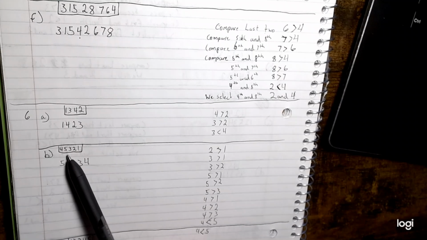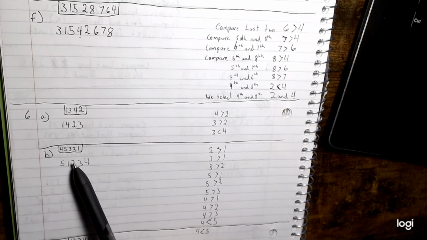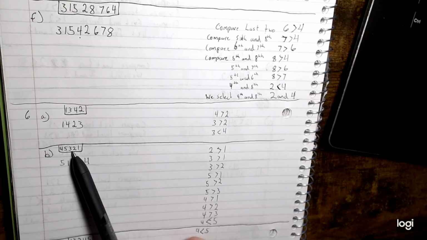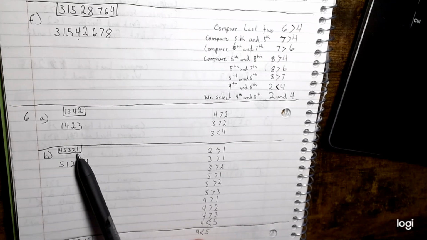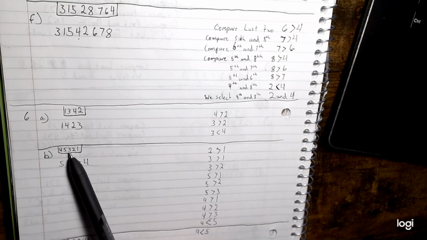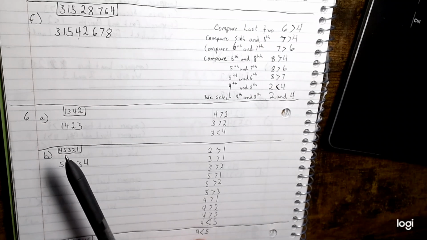Same thing with this number over here. I'll explain this one and then we'll just go on forward, just showing you guys the answer. So we have the number 45,321. So we compare the last two. Is 2 greater than 1? Yes, it is. Is 3 greater than 1? Yes, it is. Is 3 greater than 2? Yes, it is. Is 5 greater than 1? Yes, it is. Is 5 greater than 2? Yes, it is. Is 5 greater than 3? Yes, it is. So we go on to our last.